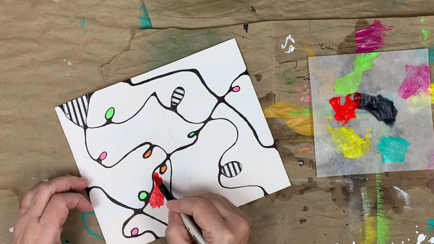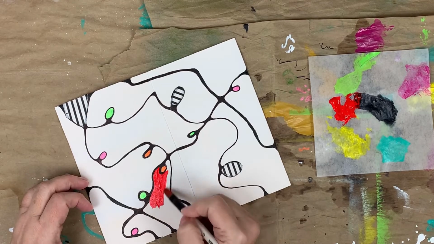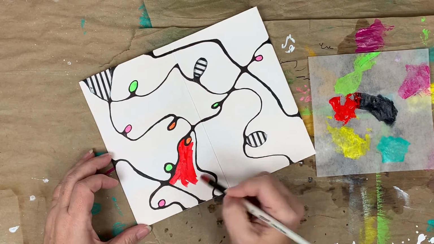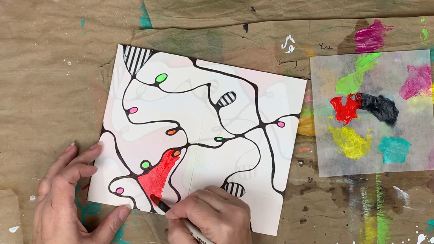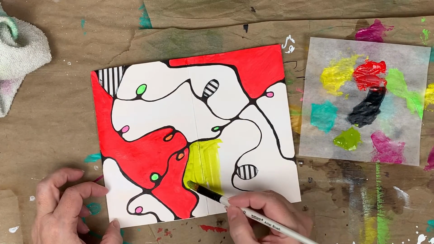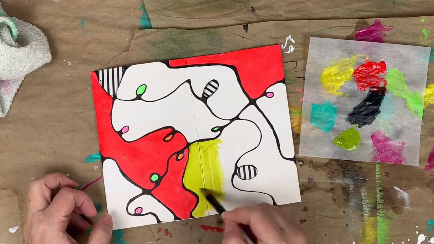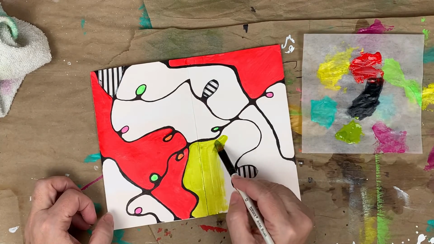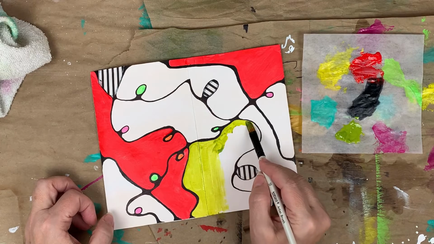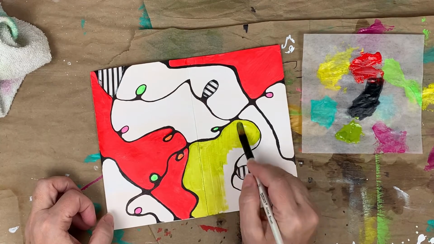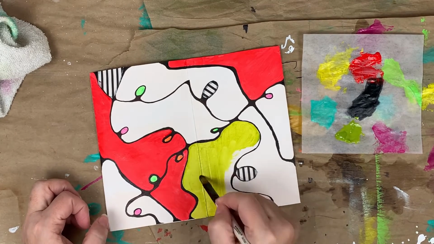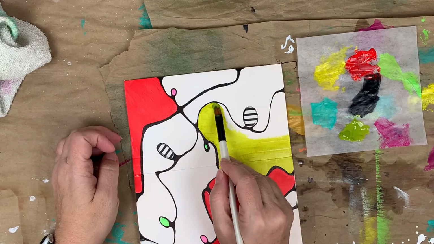And now I'm just going to start finishing off some of the open areas and filling them in with acrylic paint. And you'll see that I'm going to keep this in traditional Christmas theme. Maybe not so traditional, but in those general red and green colors.